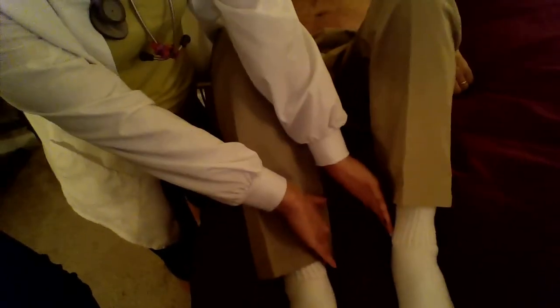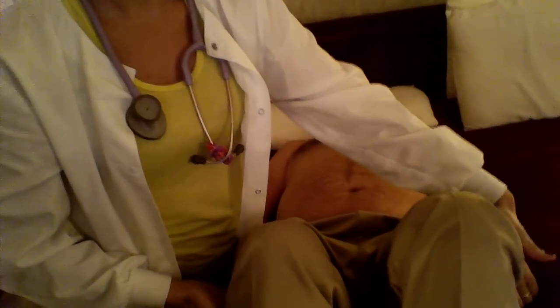Can you uncross your legs and lift your knees up for me? We're going to be checking the dorsalis pedis, the tibial, and behind the knees. All pulses are strong and smooth. No abnormalities noted with those.